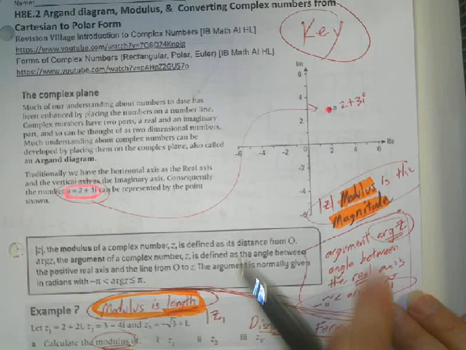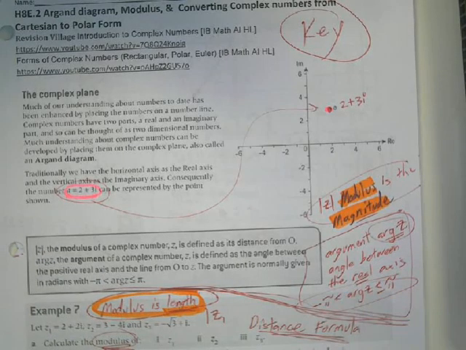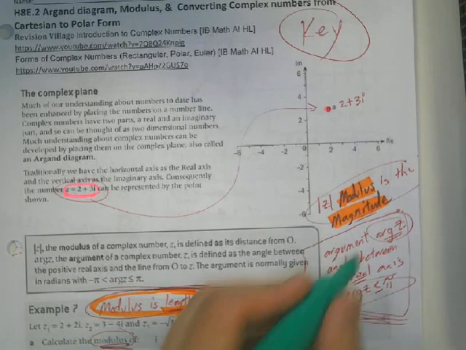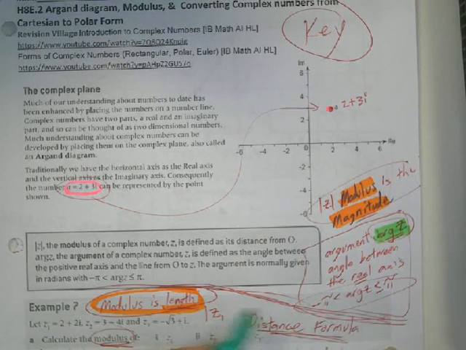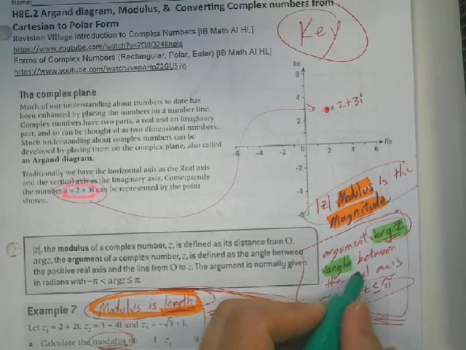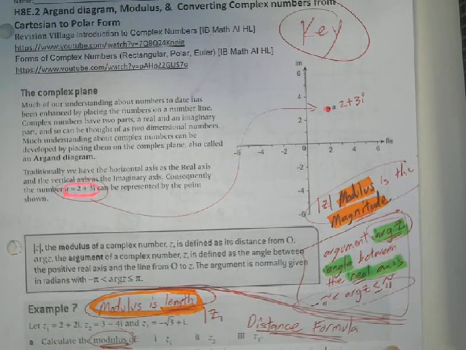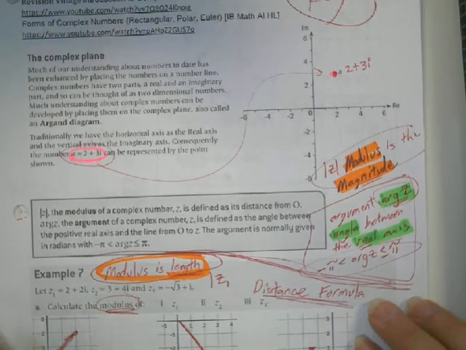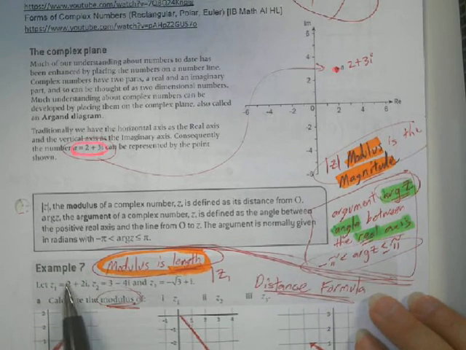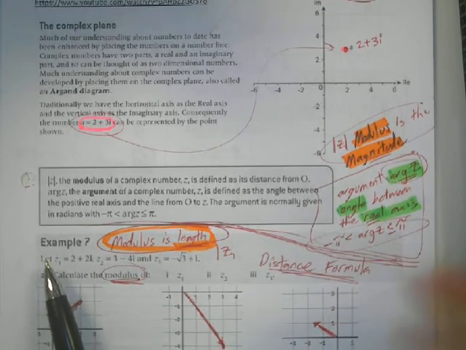And then we're going to talk about argument. Sometimes they write it as arg z, but it's the angle between the real axis and the modulus line here for our vector. So this first example here was just calculating the modulus.